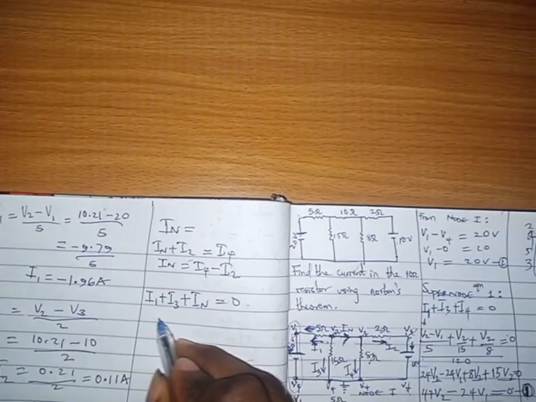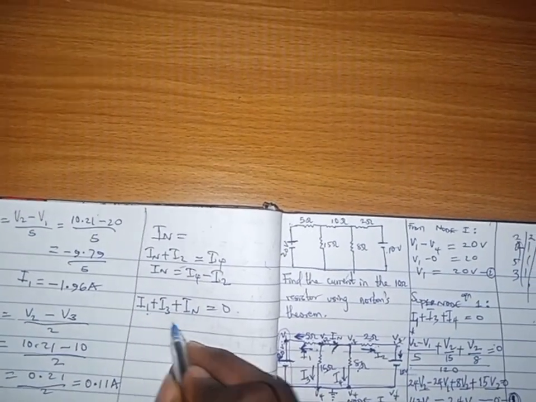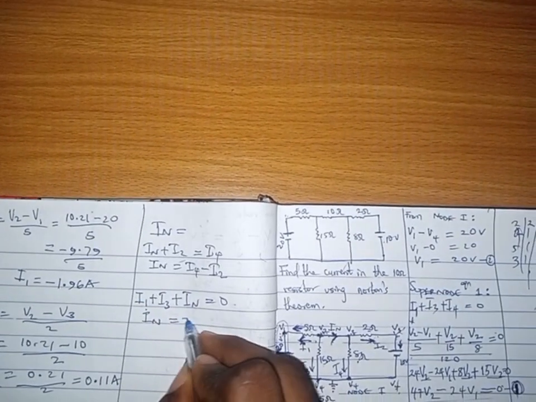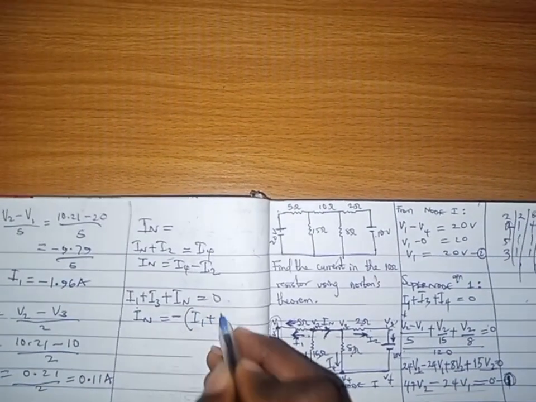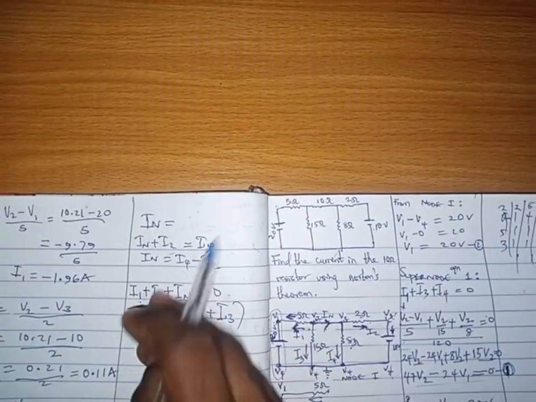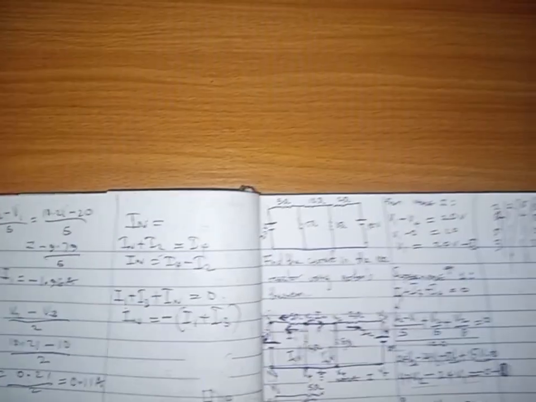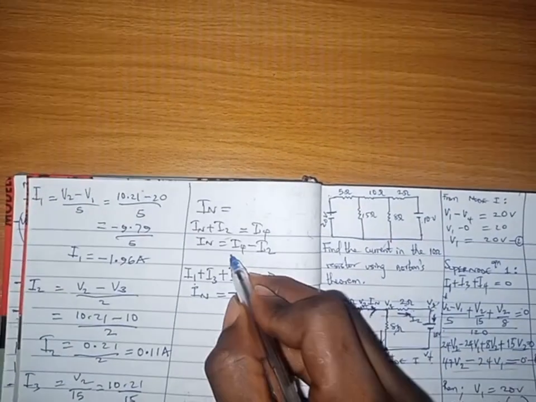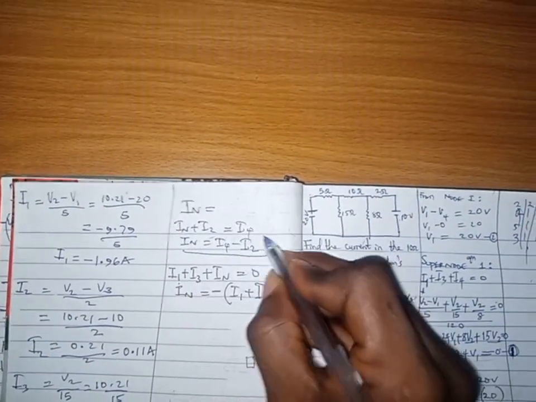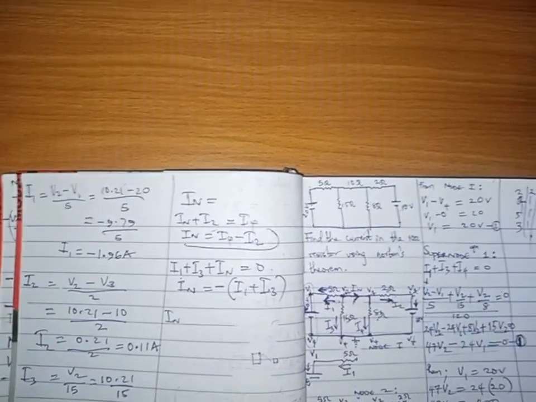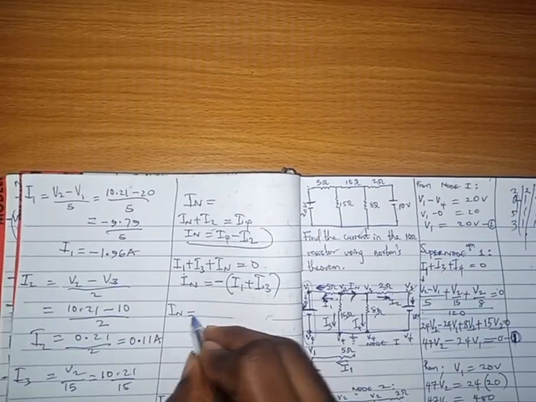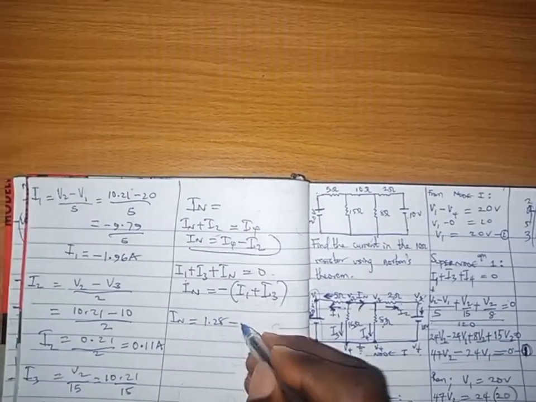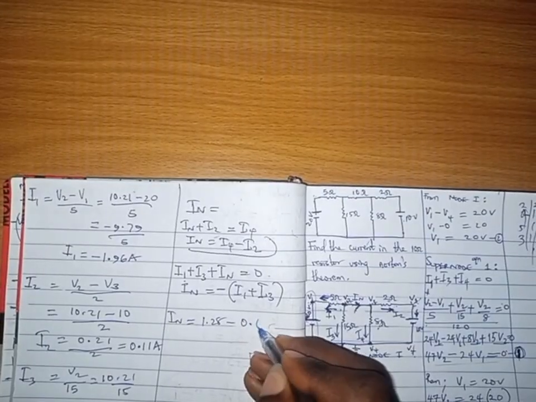Have that in mind. So for that reason, IN going outside will be the same thing as saying IN equals minus everything here. So this is minus (I1 plus I3). That is this going outside. So let's now check the values. We remember that we got I4, that is on this first one, considering this one, IN. Let me continue. I4 is what? 1.28 minus I2 is 0.68.